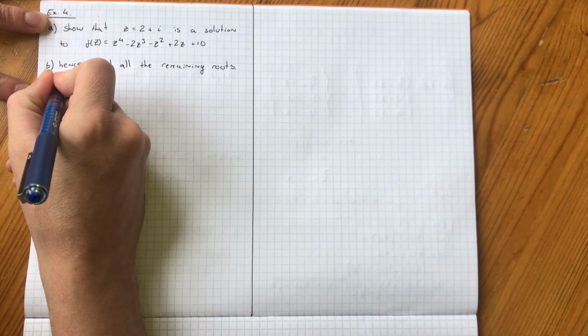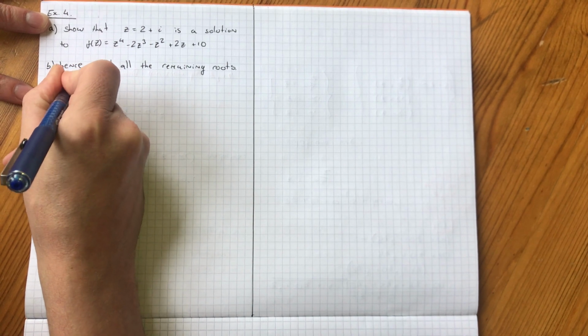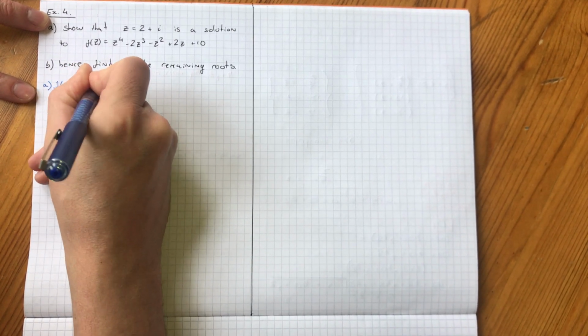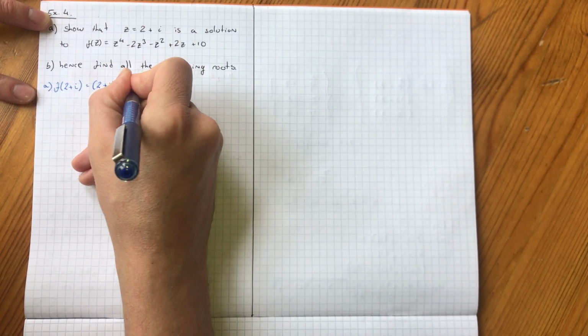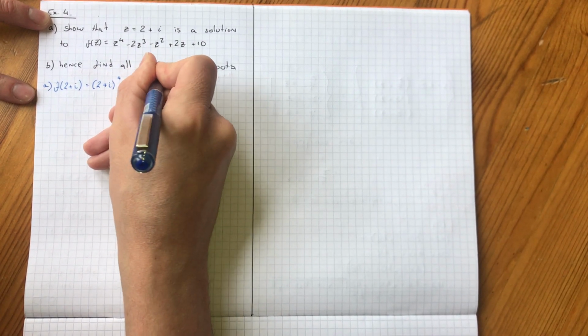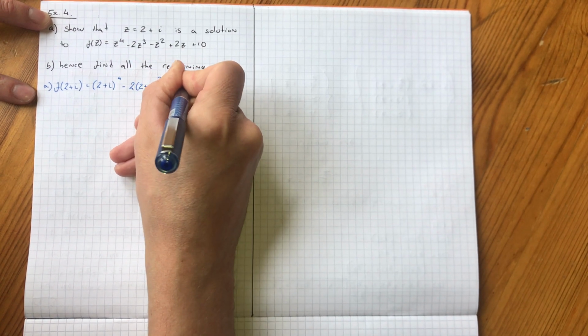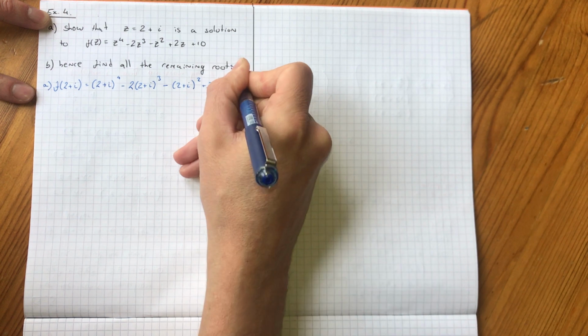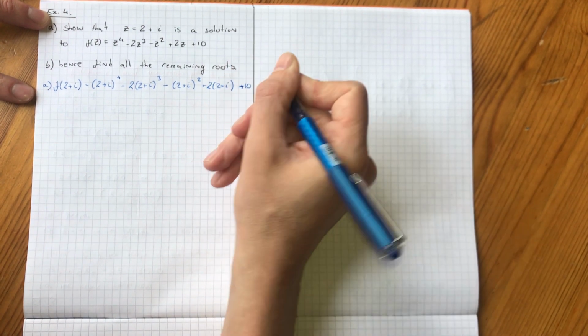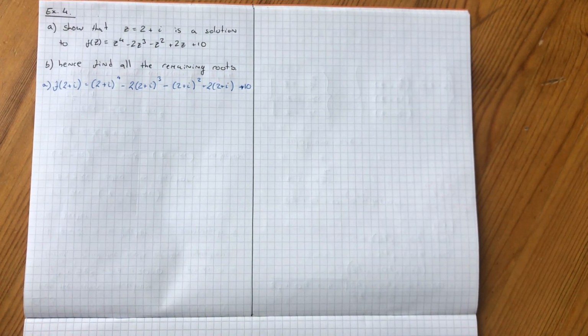we're going to end up with f of 2 plus i will equal 2 plus i to the power 4 minus 2 times 2 plus i cubed minus 2 plus i squared plus 2 times 2 plus i plus 10. So I've substituted in.